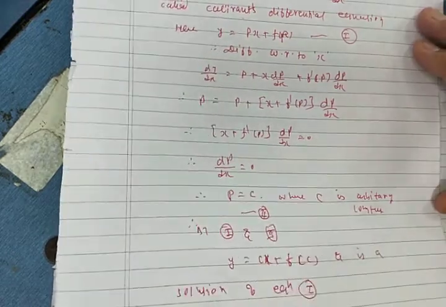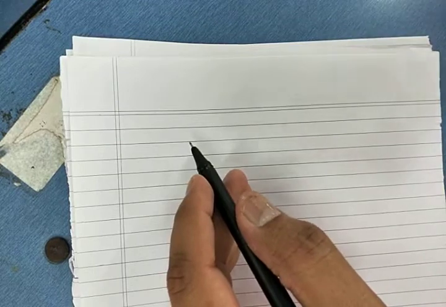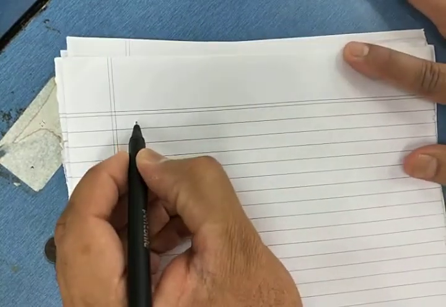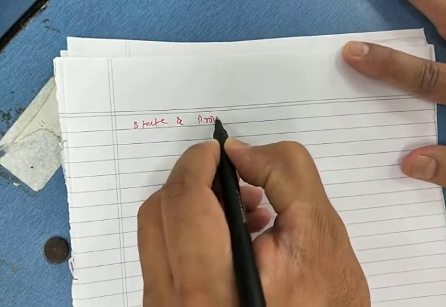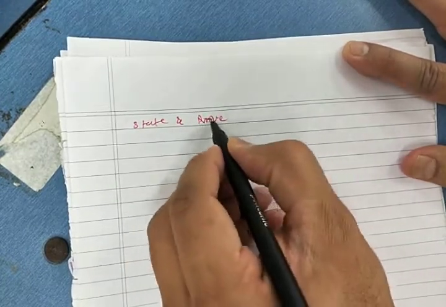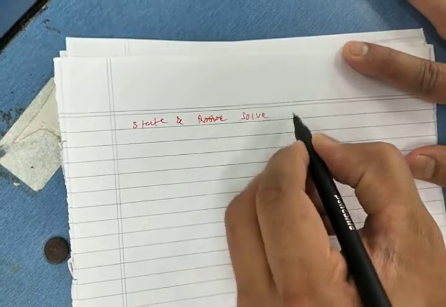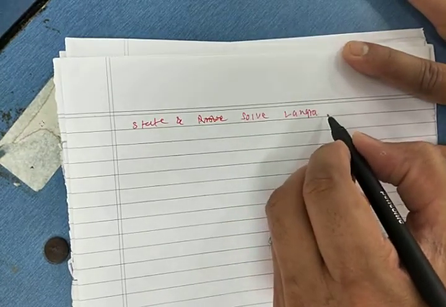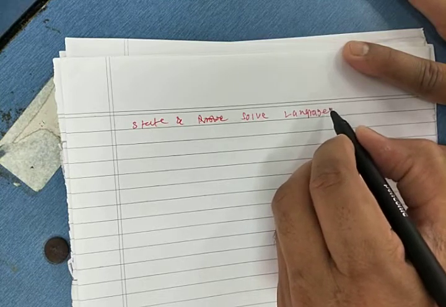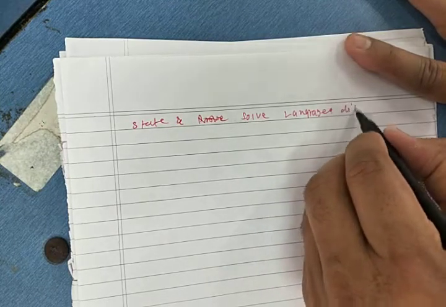Now see here, second result of this unit, state and solve Lagrange differential equation.